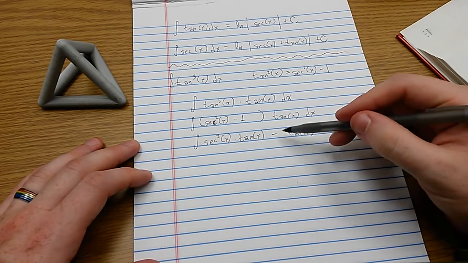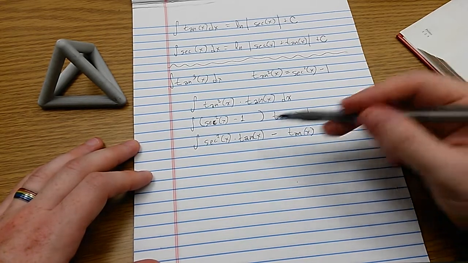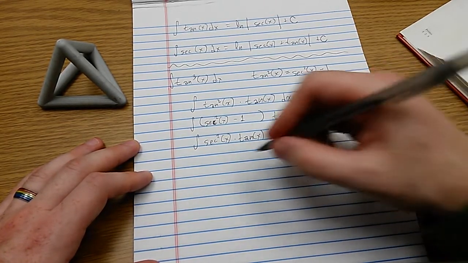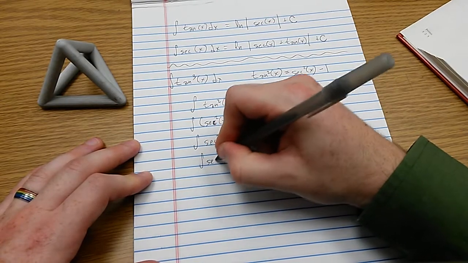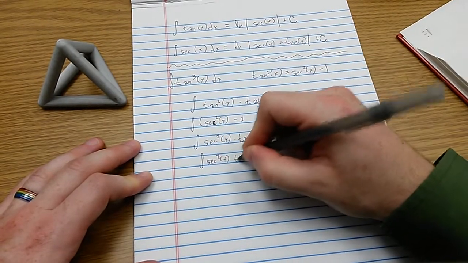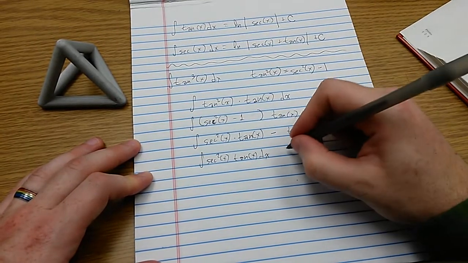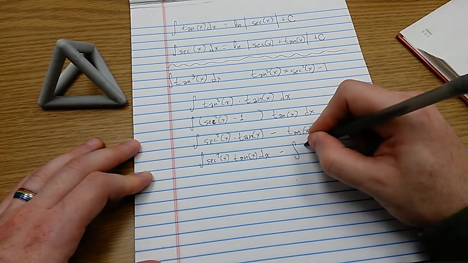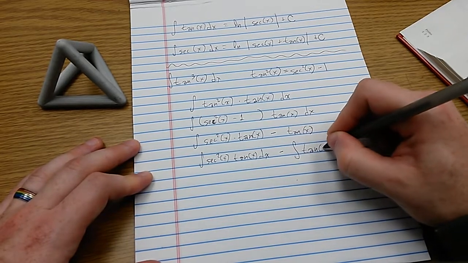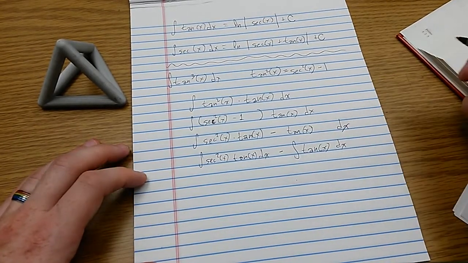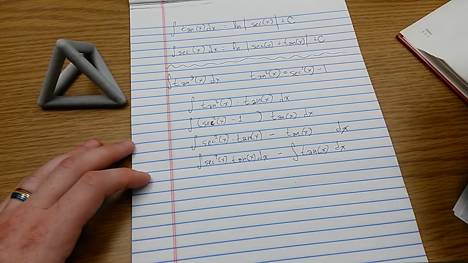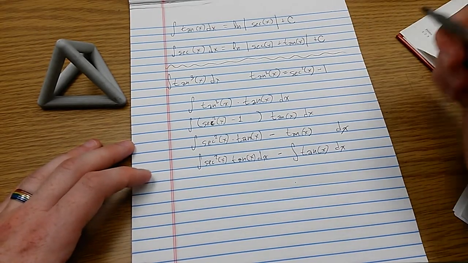So I'm going to split my integral and treat those parts separately. I'll call this the integral of secant squared x, tangent of x dx, and I'm going to subtract off the integral of tangent of x dx. Now you can see why I needed this formula that I opened with.